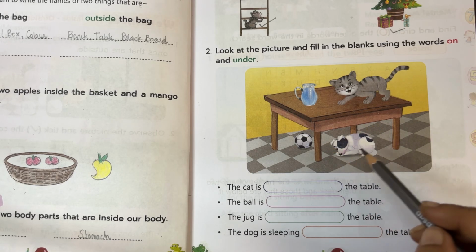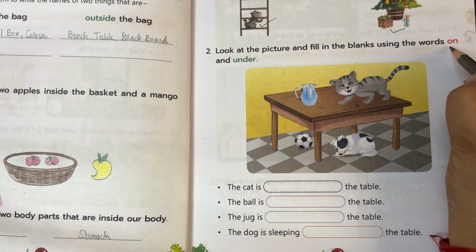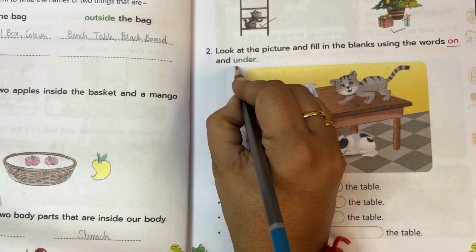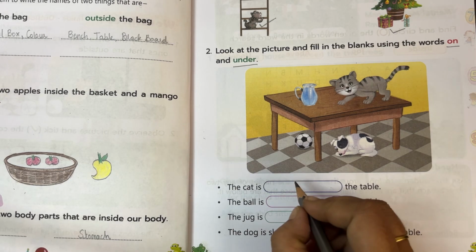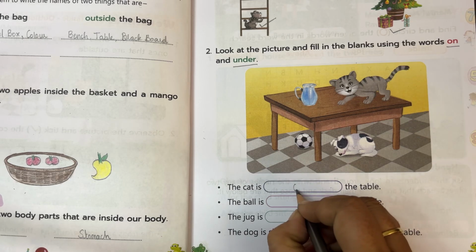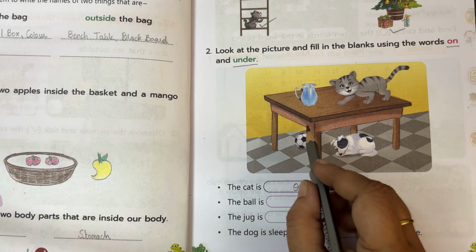The ball is under the table and the dog is also sleeping under the table. So we'll see. The cat is dash the table. We need to write either on or under. The cat is on the table or under the table, children? The cat is on the table. The ball is dash the table. The ball is under the table.